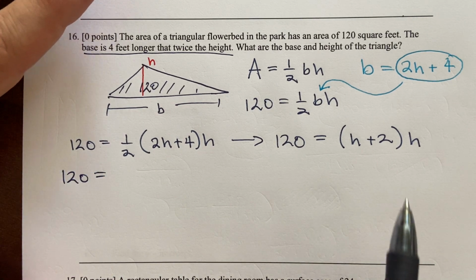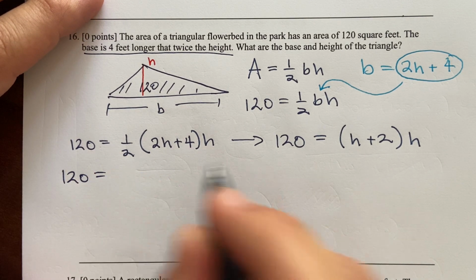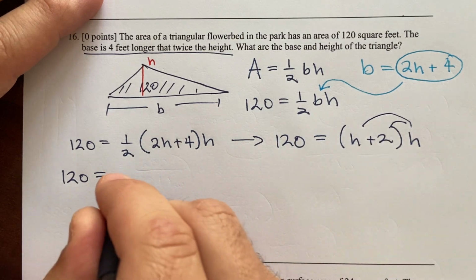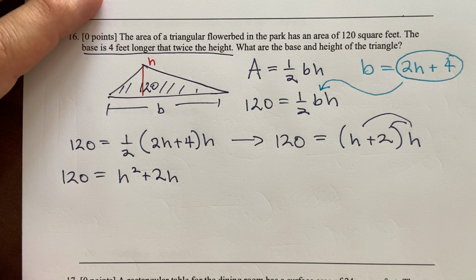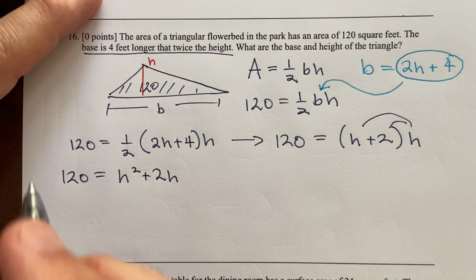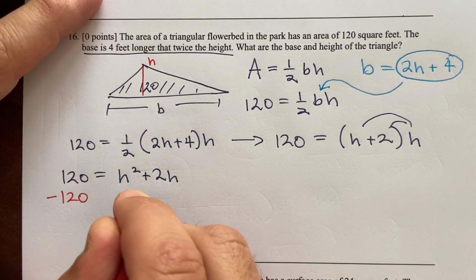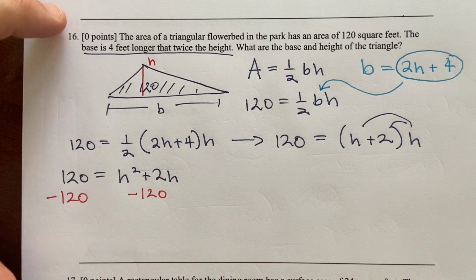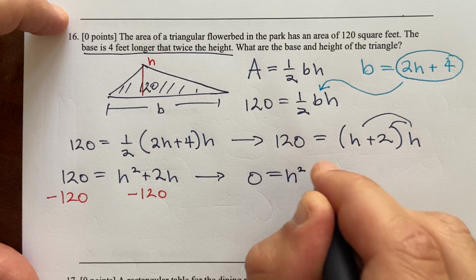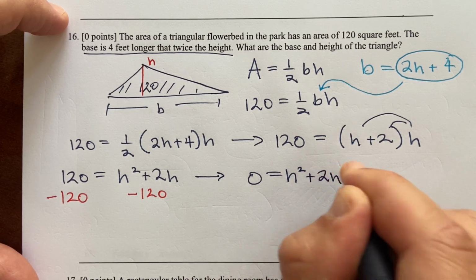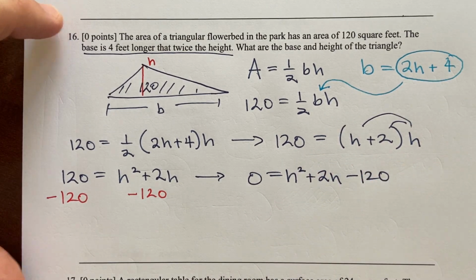So 120 equals, if I distribute this now, of course, h squared plus 2h. Solve for h. Subtract 120. So I get 0 equals h squared plus 2h minus 120.